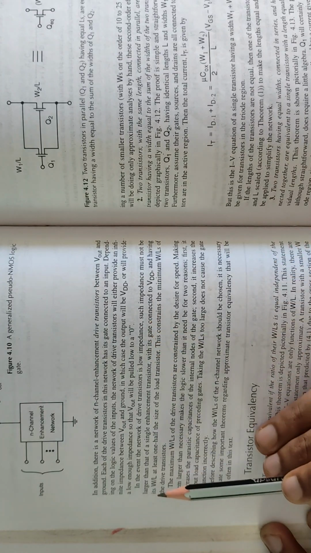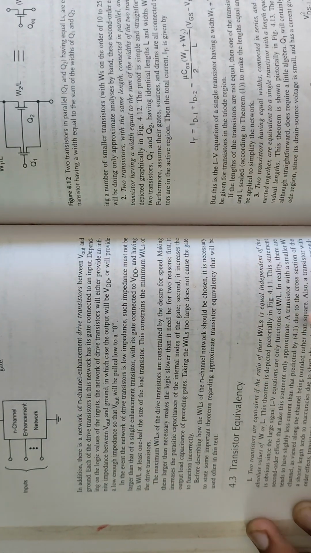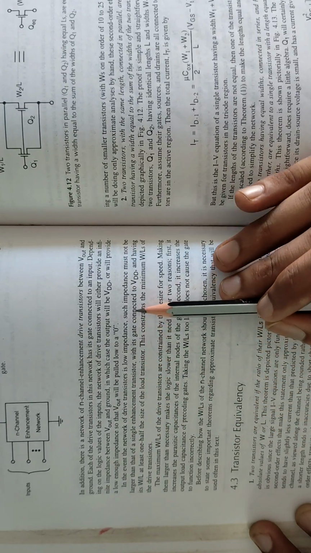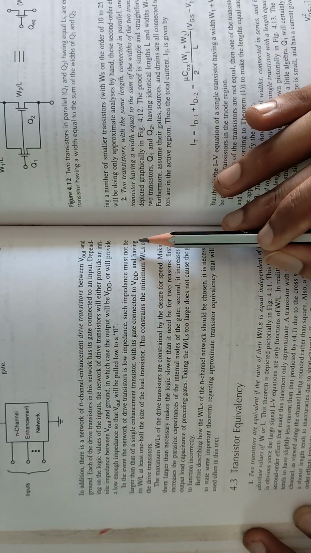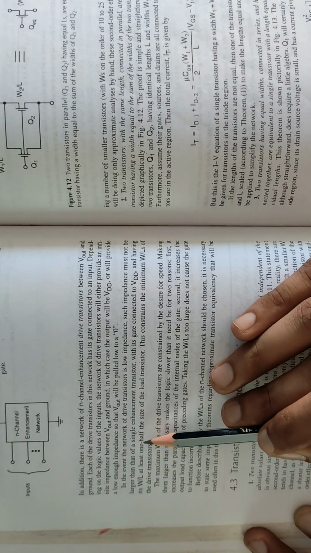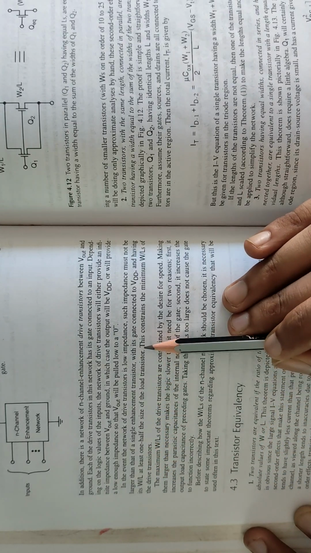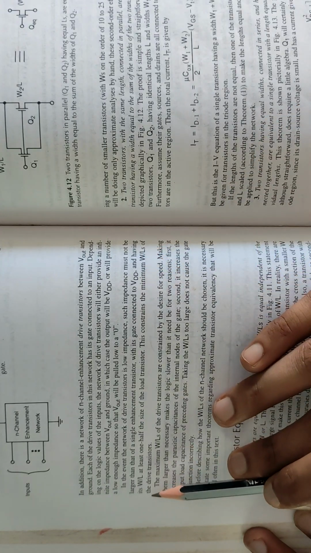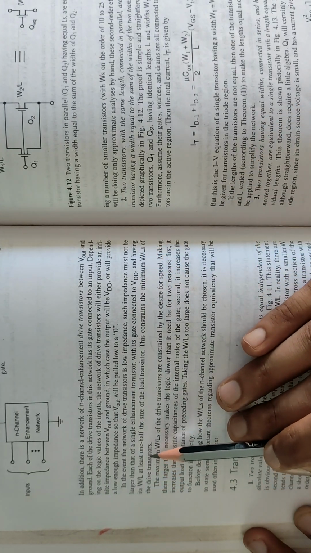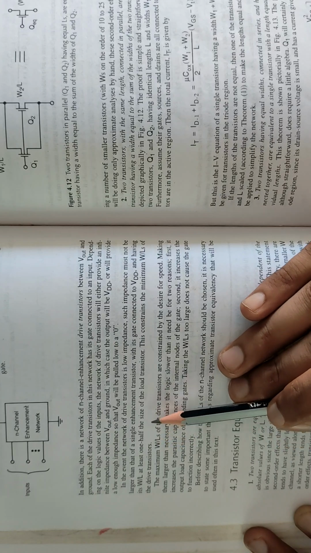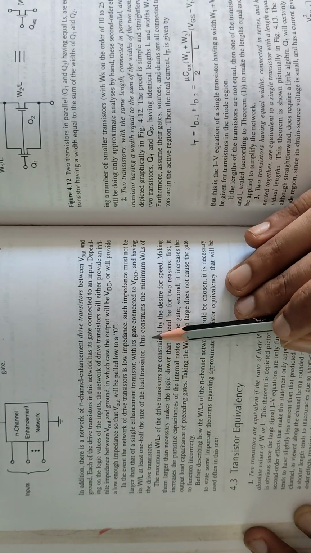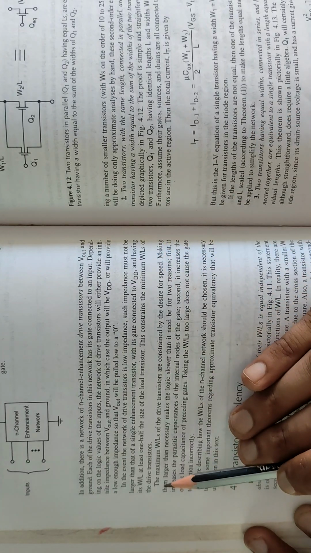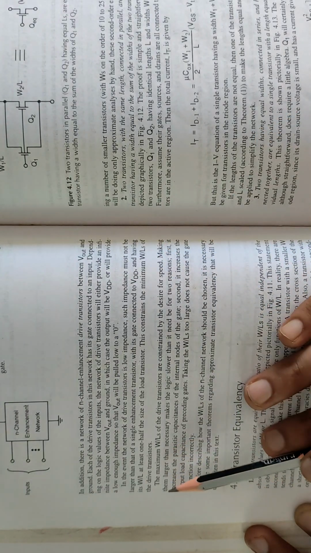In the event the network of drive transistors is low impedance, such impedance must not be larger than that of a single enhancement transistor with its gate connected to VDD and having its W by L at least one half the size of the load transistor. This constrains the minimum W by Ls of the drive transistors.